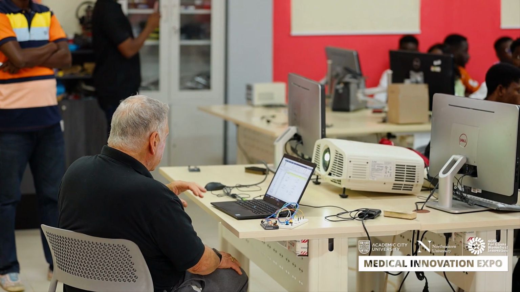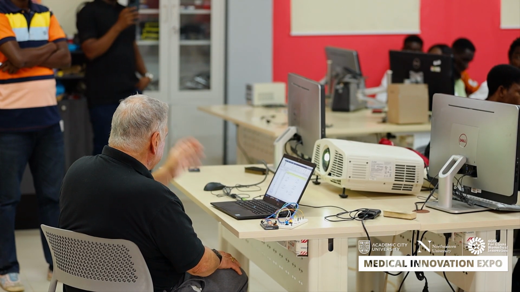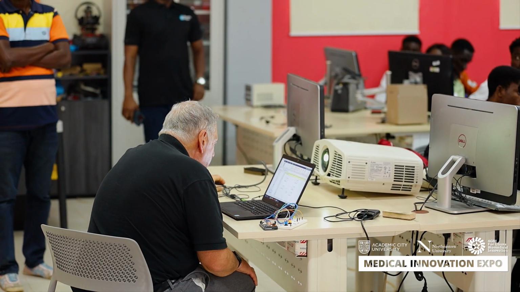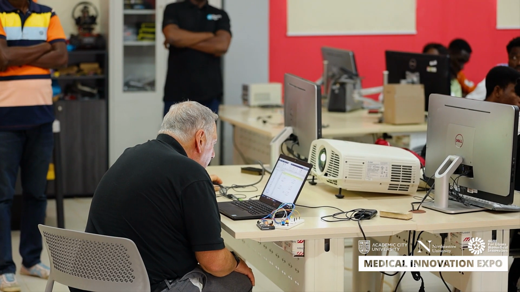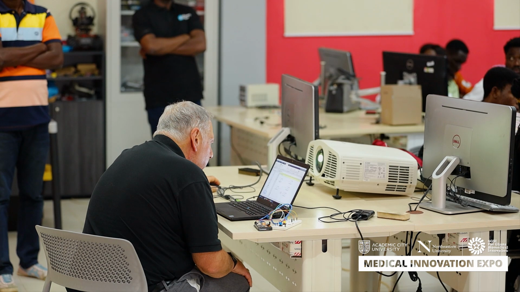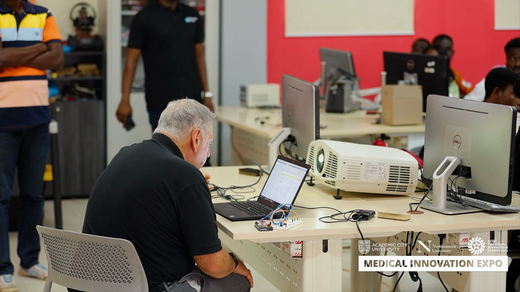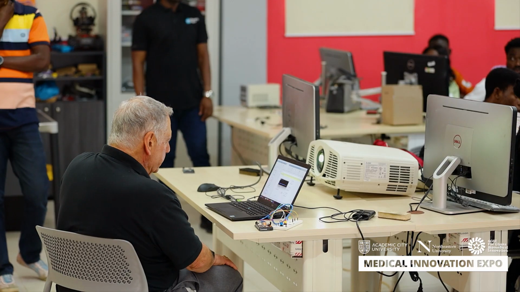All I should have to do at this point, and it'll take a little while, is click this button that says Monitor and Tune, and it'll start creating this program.